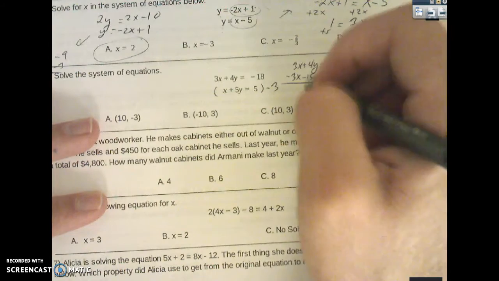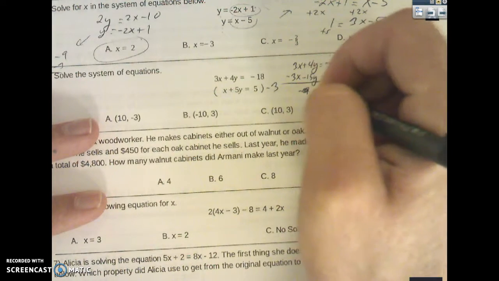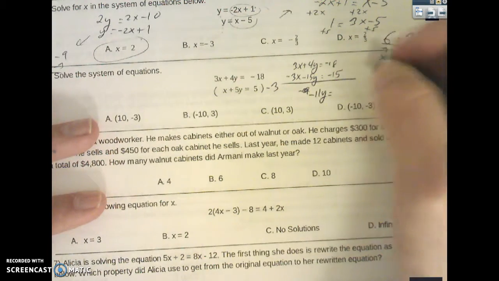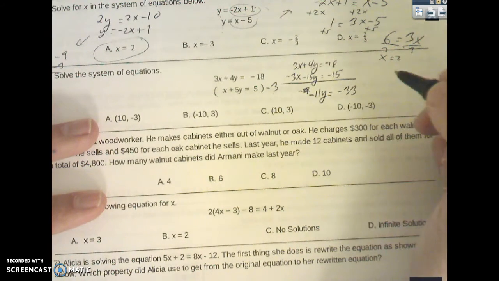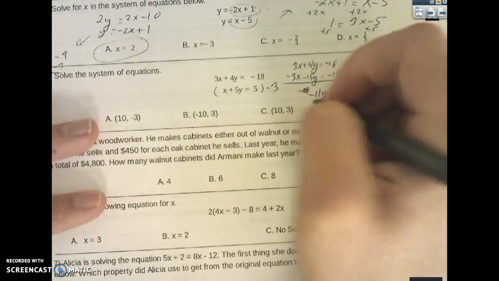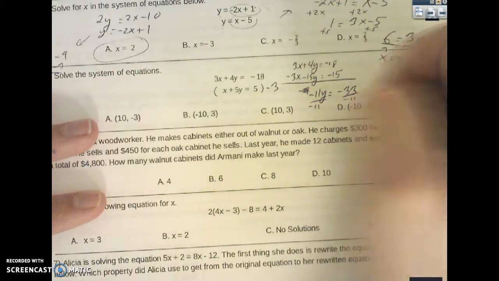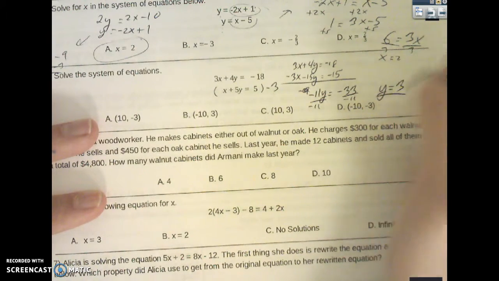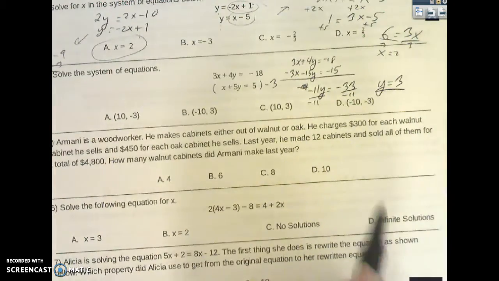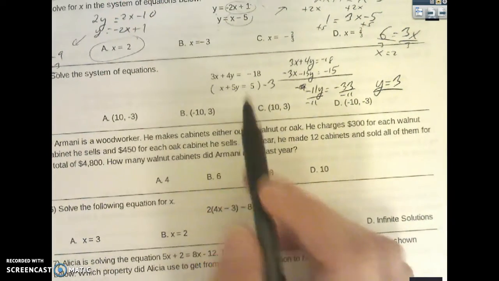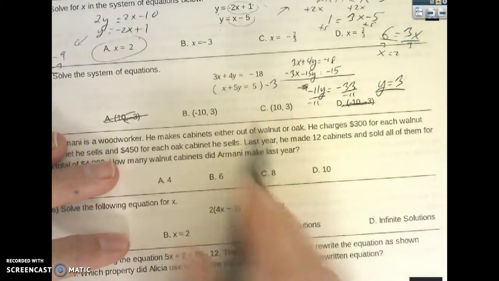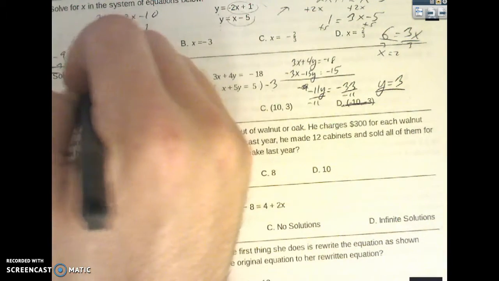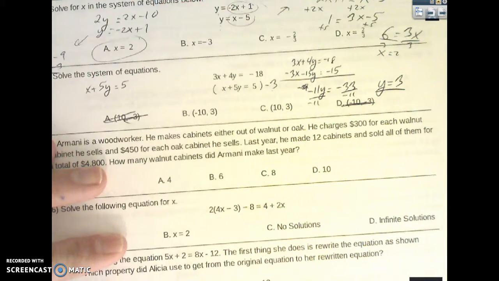4 minus 15 is negative 9. Oh, I'm sorry, negative 11y, and this gives me negative 33. If I divide both sides by negative 11, y equals 3. Okay, now you pick either one of these. So right away I know I can do this. I'm going to pick the bottom equation, x plus 5y equals 5. Plug in 3 for y.